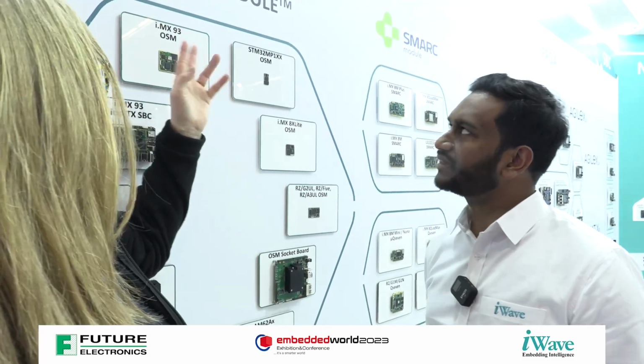All right, thank you. So we're here by the OSM, the Open Standard Module. This is obviously a fairly new thing. So what is the Open Standard Module? Why is it so important?